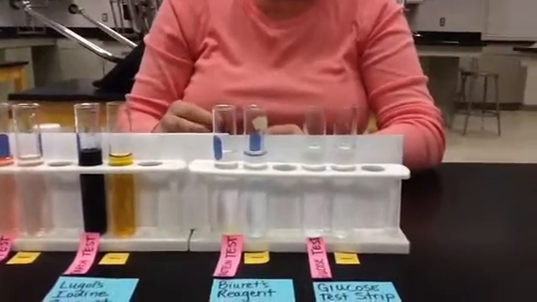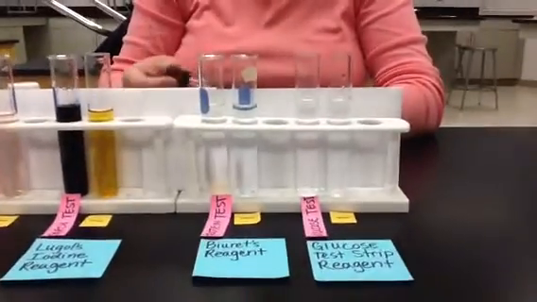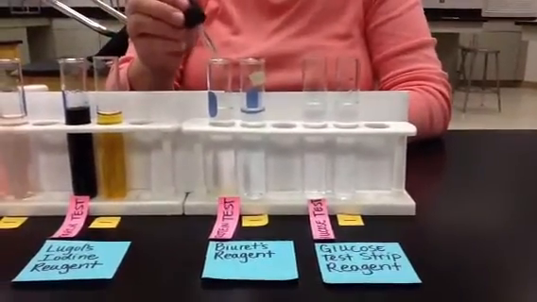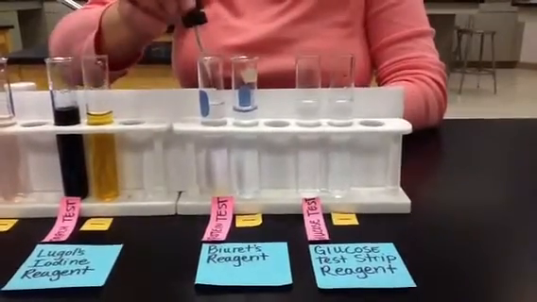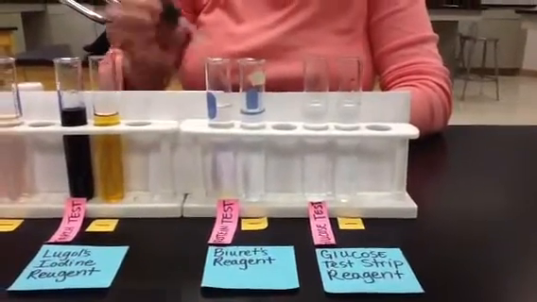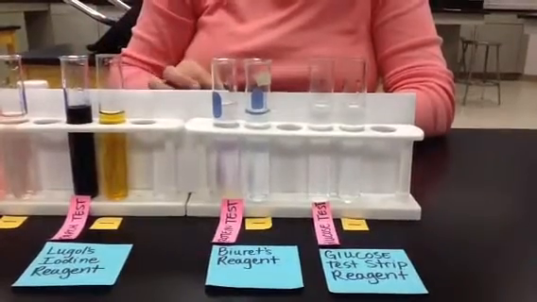Now we're going to test for our positive test. So if there's protein in this, we should see a color change. And again, you have to add quite a bit. So we're going to do that and mix it up.